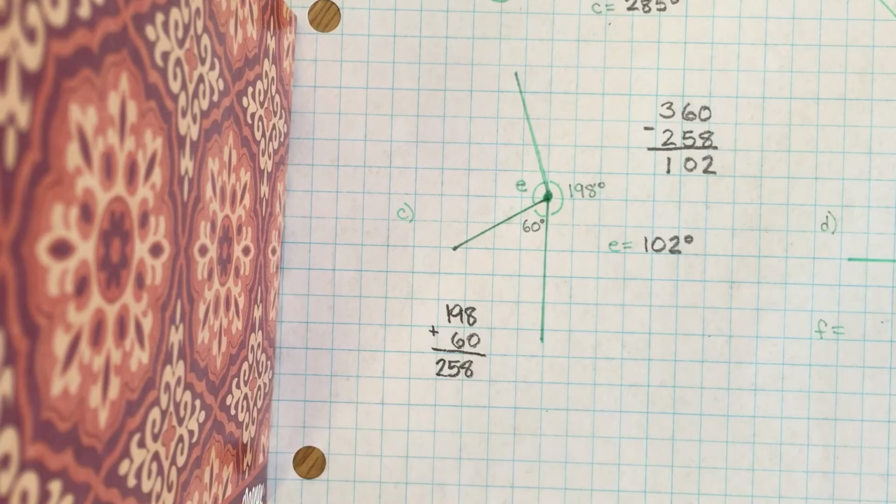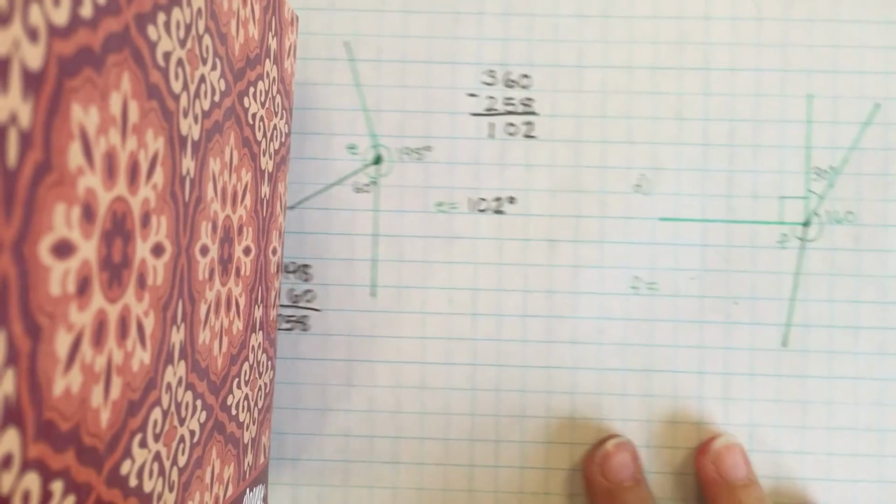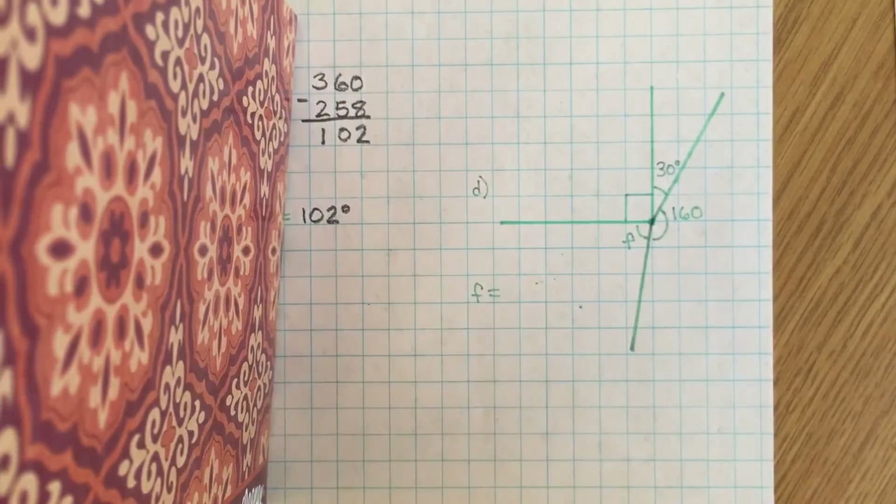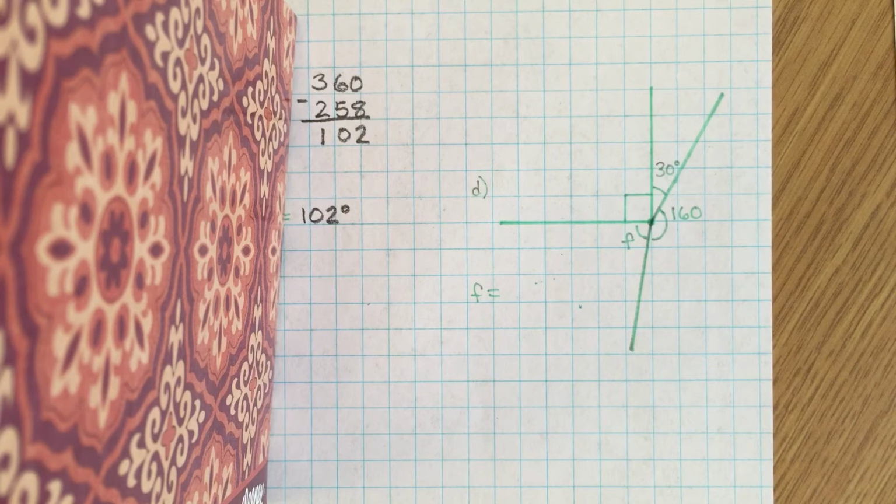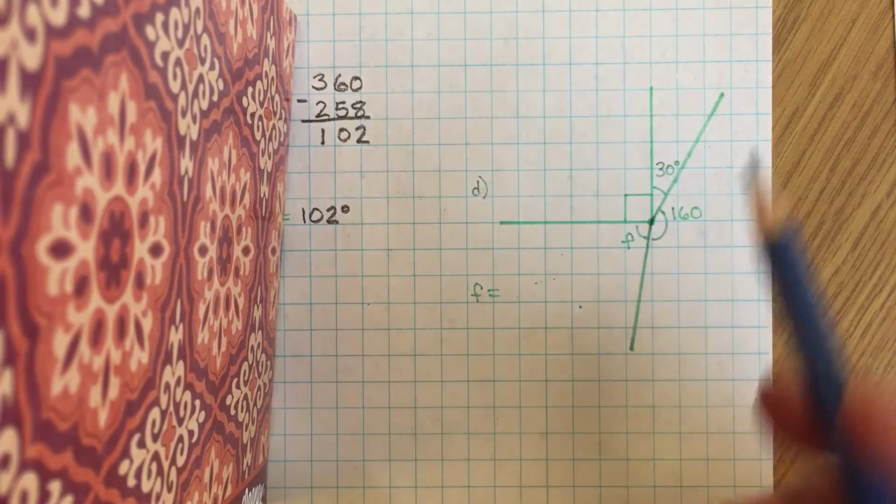Okay, one final question for practice. This one's a bit tricky, but I know that you can solve it. When you're finished solving it, hit play to watch my solution. All right, hopefully you found F on your own.